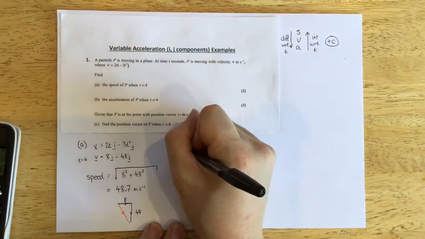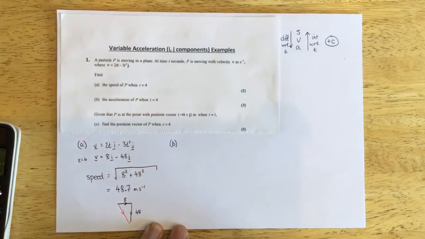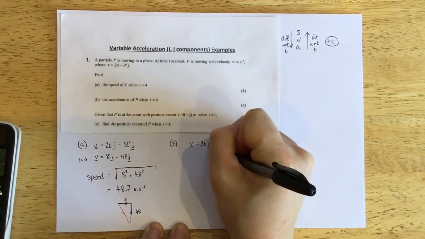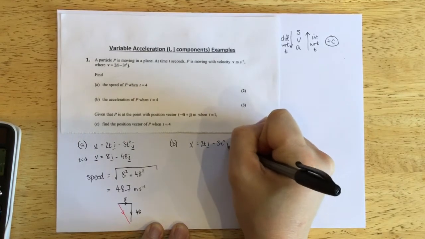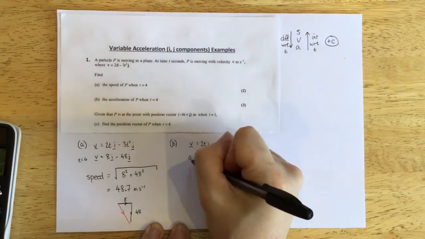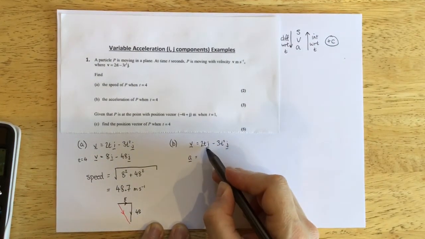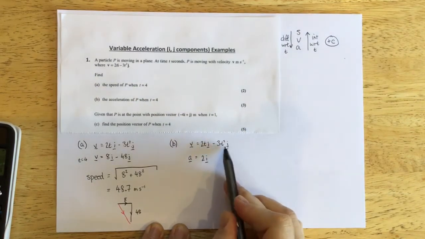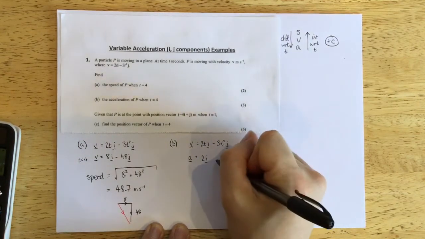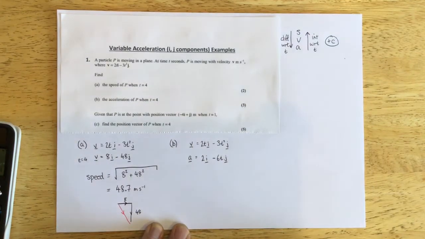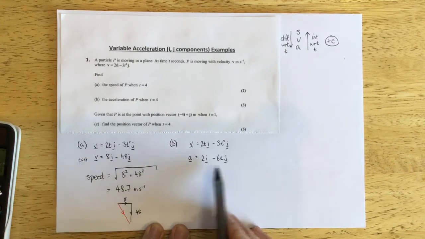Part B, the acceleration of P when t equals 4. Well, again, let's start with velocity. It's 2t i minus 3t squared j. I know if I have velocity, I differentiate to get acceleration. So for acceleration, we differentiate the i component: 2t differentiates to give 2, so it's 2i. We differentiate the j component: minus 3t squared differentiates to give minus 6t, and that's still j. And that's our answer. We're not asked for the magnitude of it, so we can leave it in terms of i's and j's.